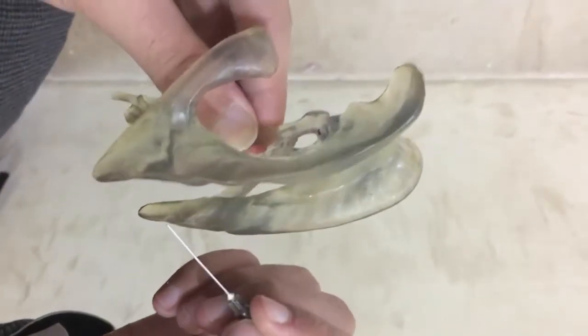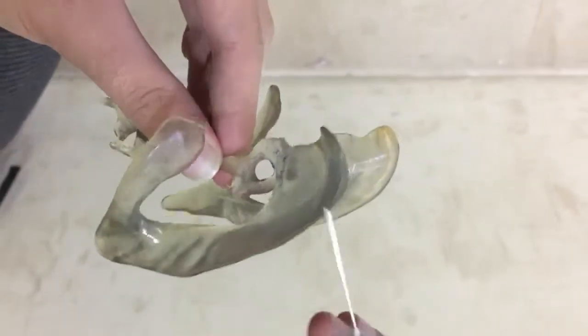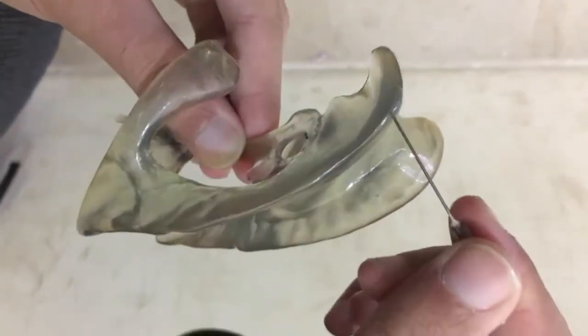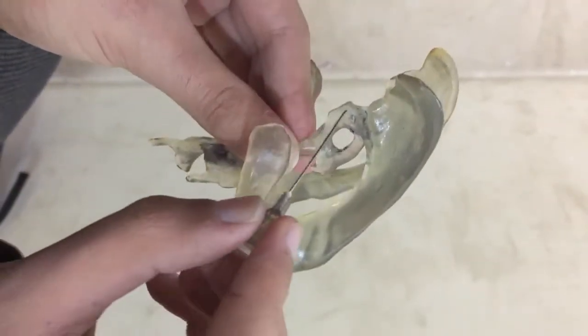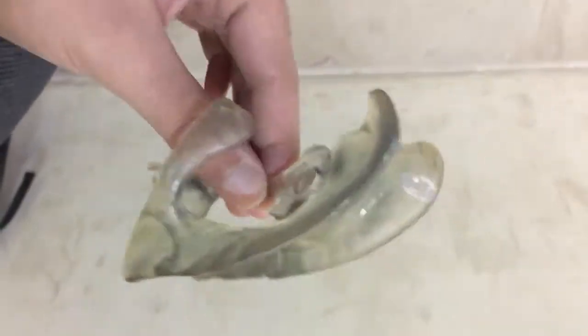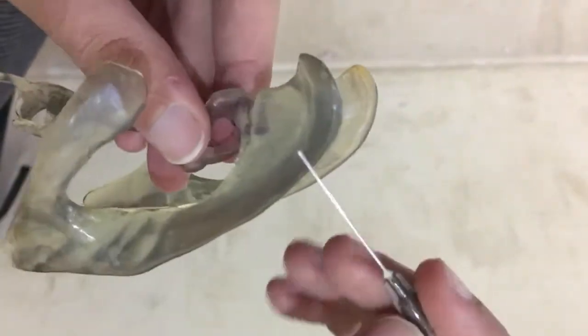This is the ventricular system of the brain. So here, these are the lateral ventricles. This is the third ventricle, and this is the fourth ventricle. Now we will talk about them in detail.